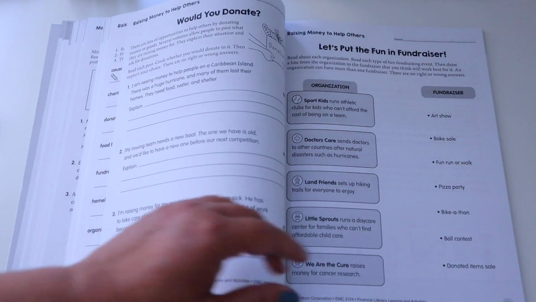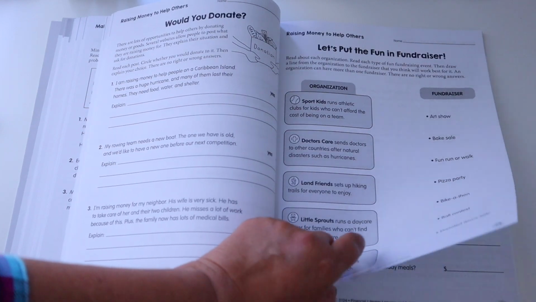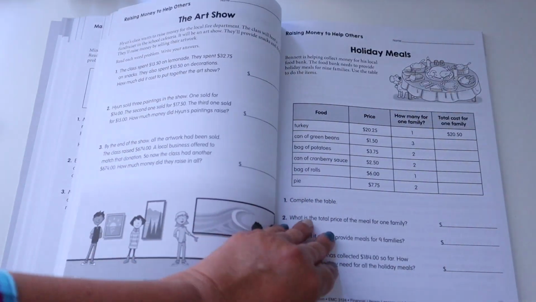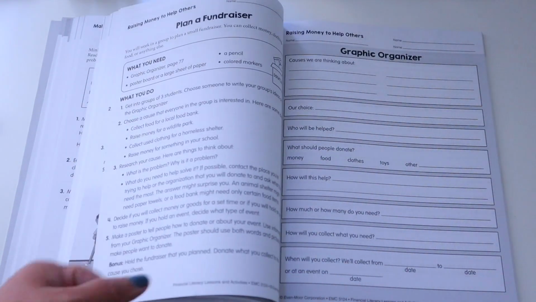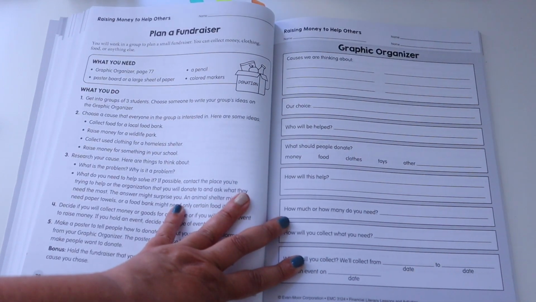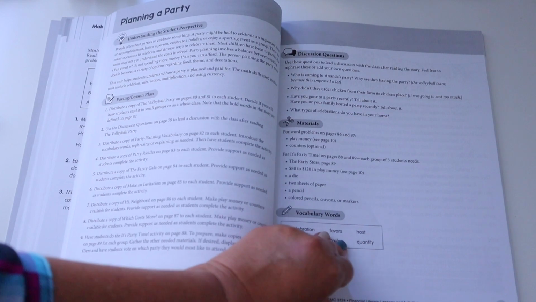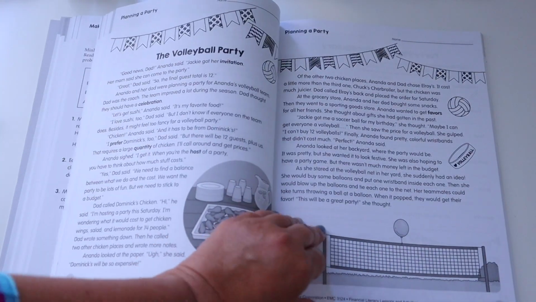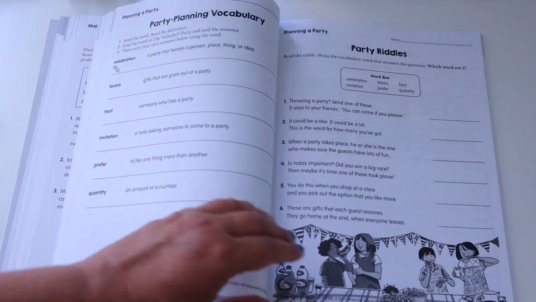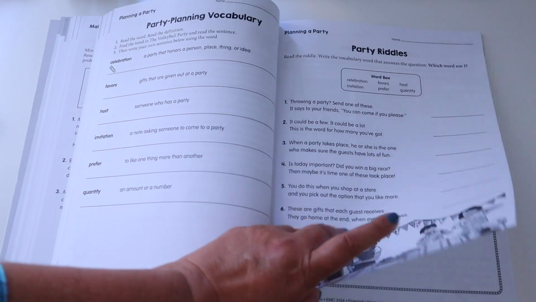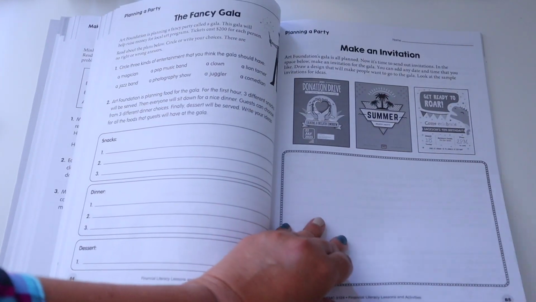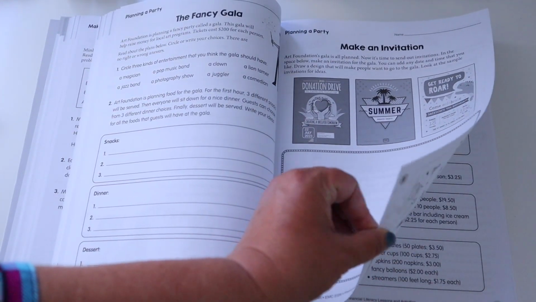Raising riddles. Would you donate? Let's put the phone in fundraiser. The art show. Holiday meals. Plan a fundraiser. Graphic organizer. Planning a party. The volleyball party. Party planning vocabulary, party riddles, the fancy gala, make an invitation.